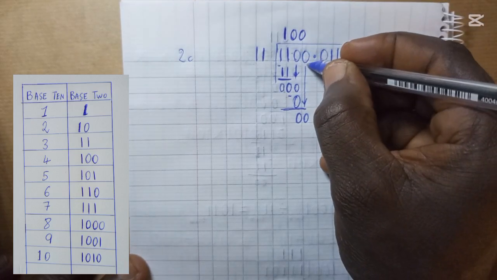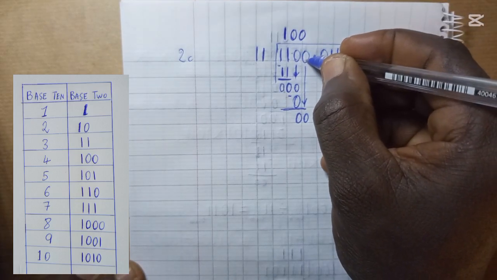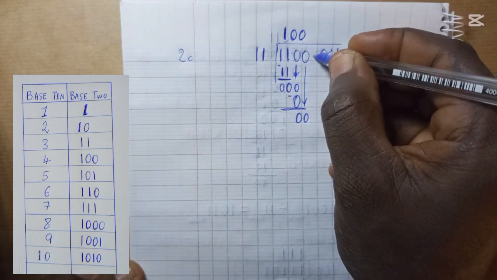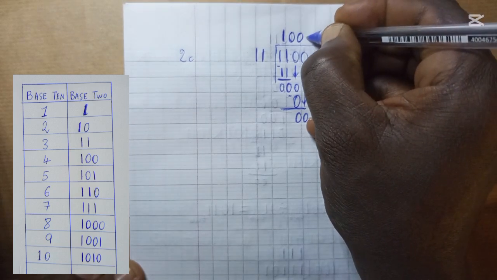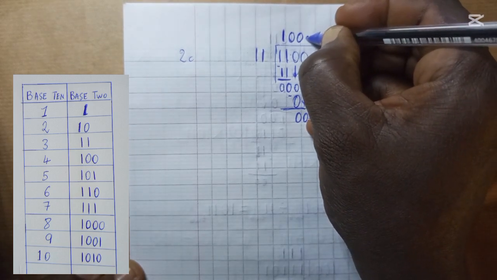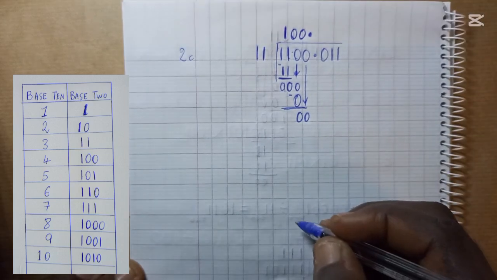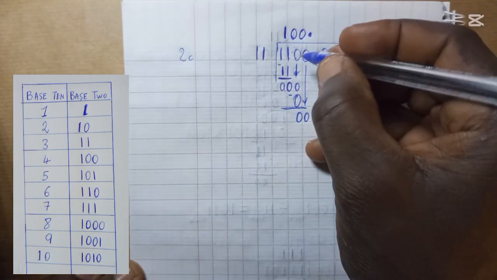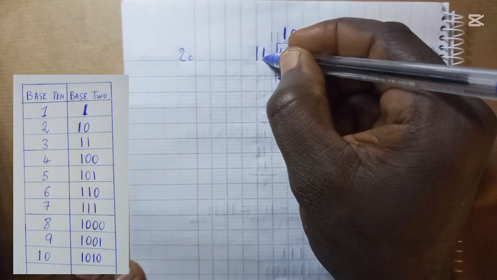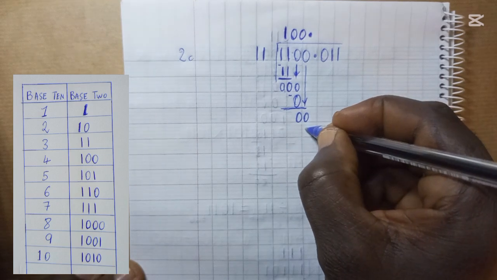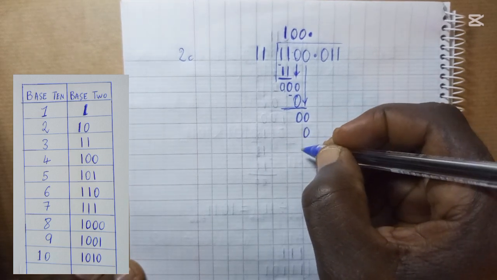Now at this point, remember I've used this digit before the decimal point. So I'm going to place my decimal point here immediately. Then I'll do 0 times 11. That will give me 0 again.